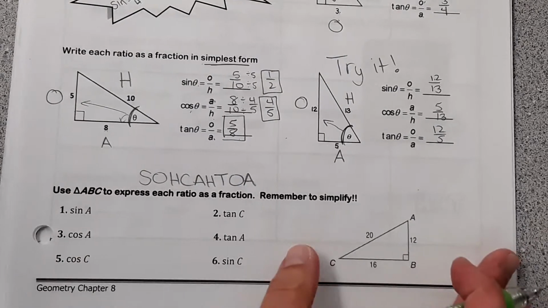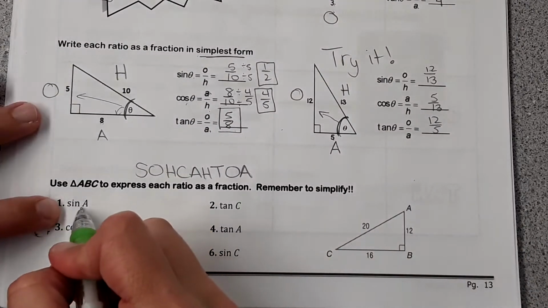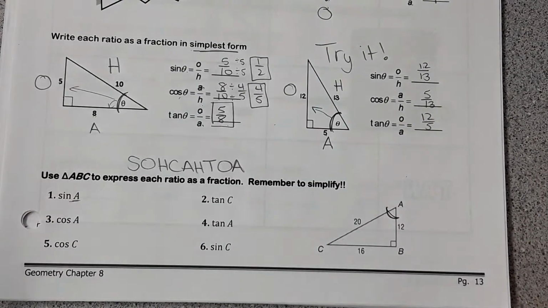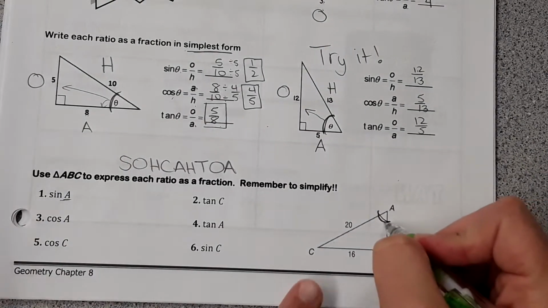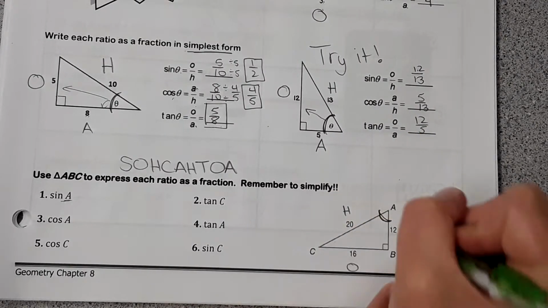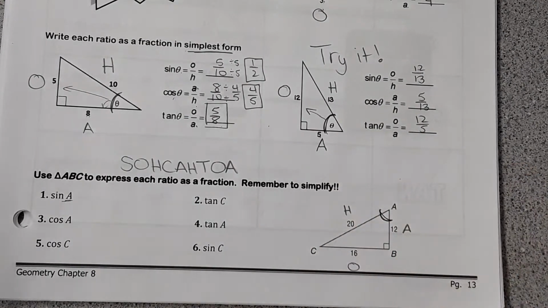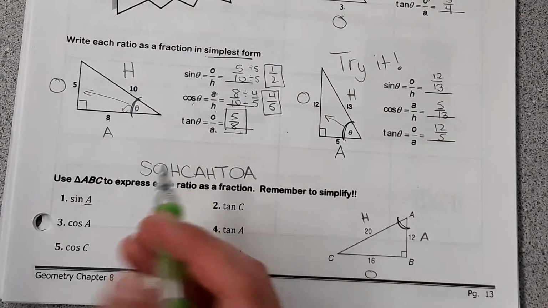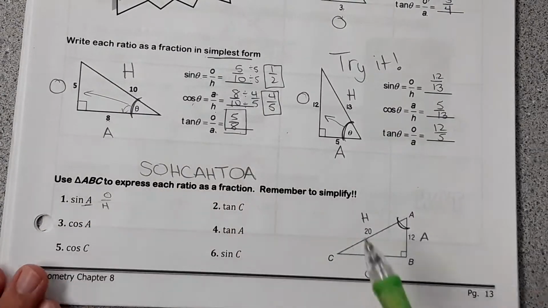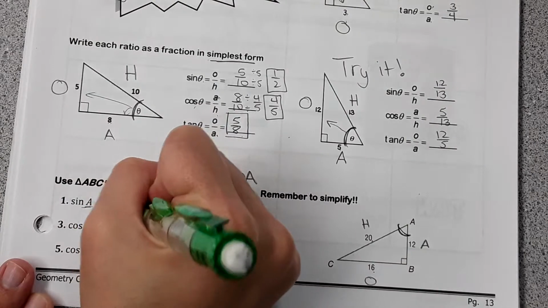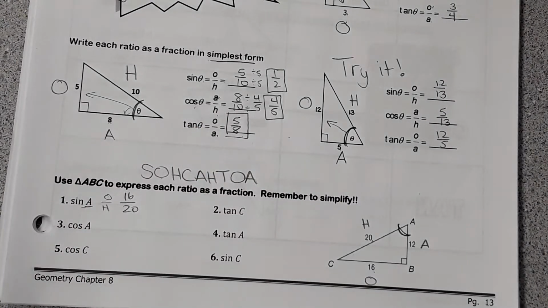Okay, so first of all, it says sine of A, so it wants us to focus on angle A. So that's right here. For angle A, our hypotenuse is right here. We have our opposite side and adjacent side. Sine is opposite over hypotenuse. So we're going to take 16 and put it over 20. And then simplify the fraction.